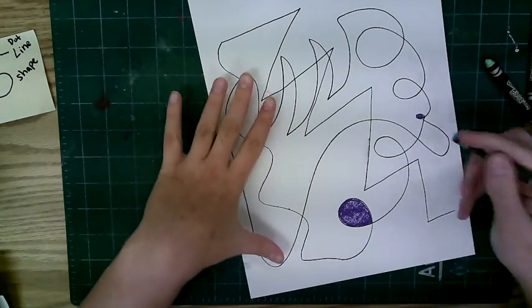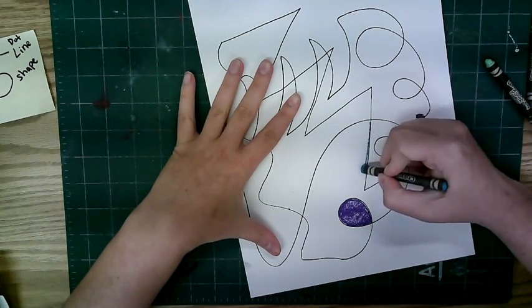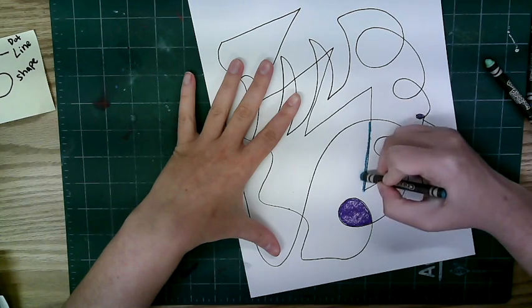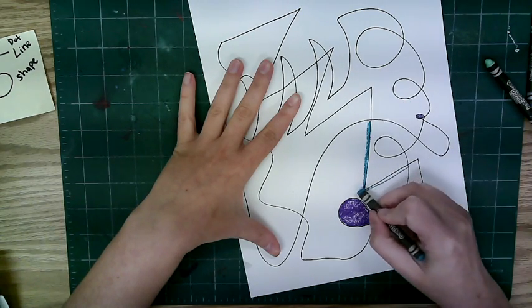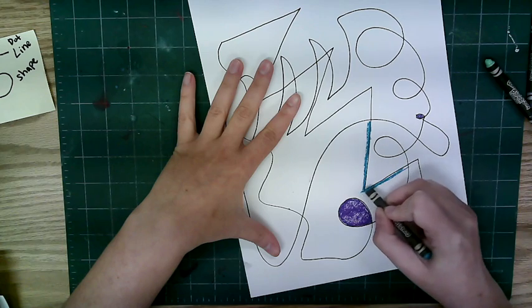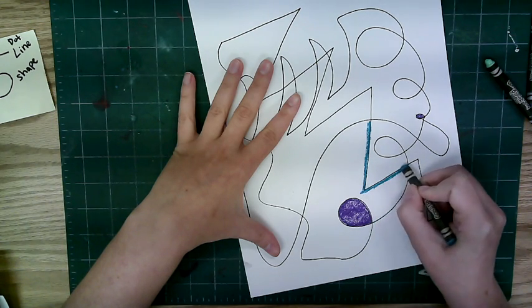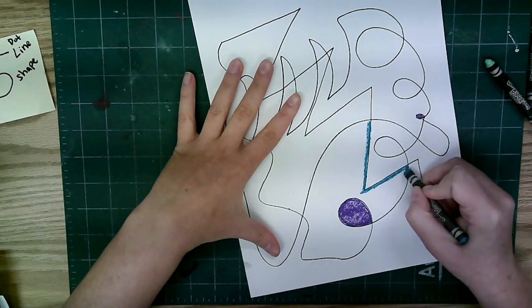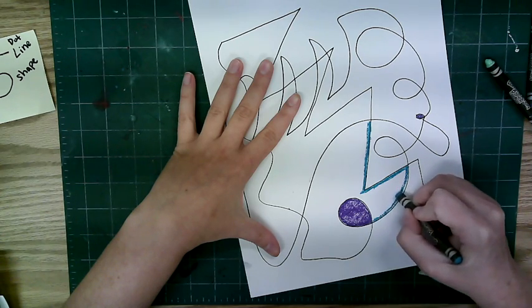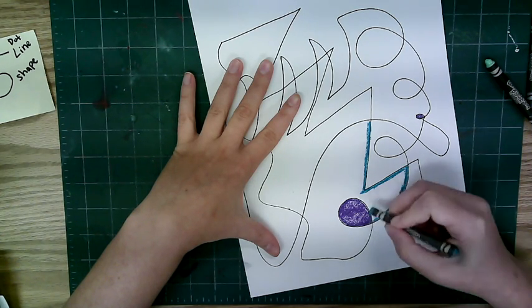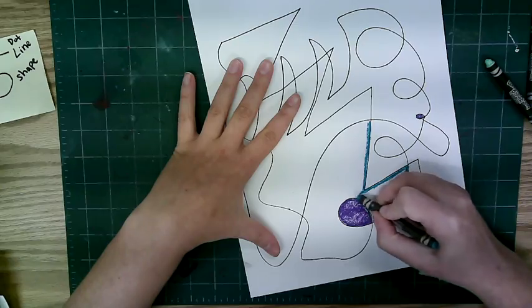If you need to turn your paper to make it easier to color, please do. Once again, outline your shape with your crayon and then pick one direction to color the inside. Craftsmanship is important. Craftsmanship isn't talent. Craftsmanship is, did you follow instructions and take your time?